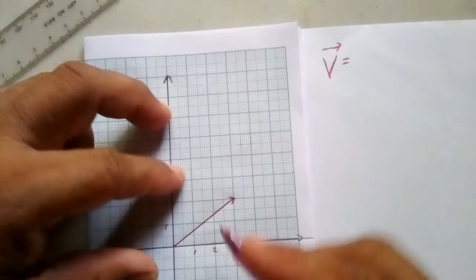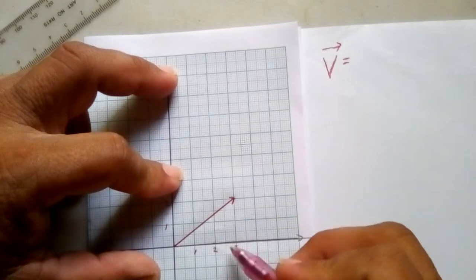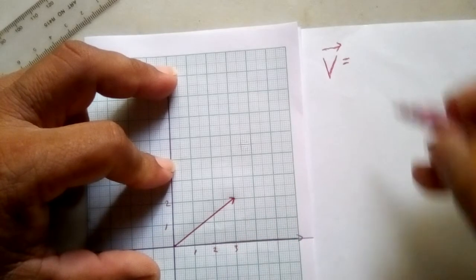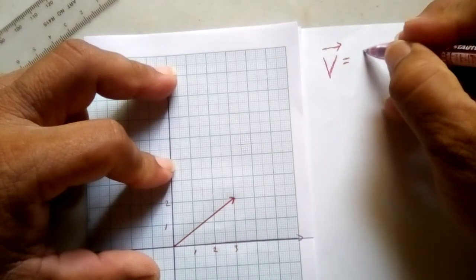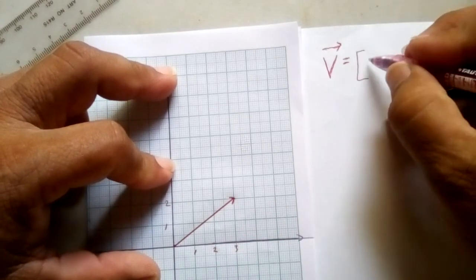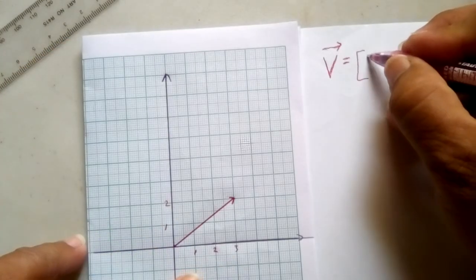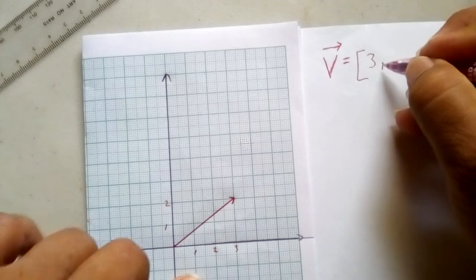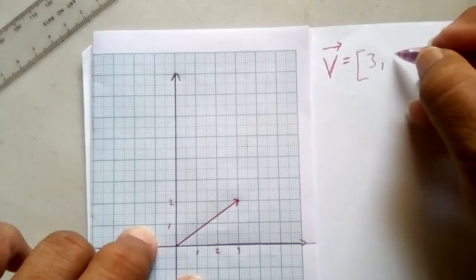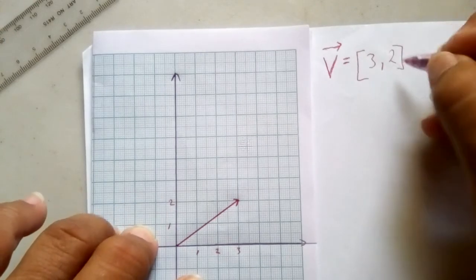So then this is 3, this is 2. Okay, so my component for this vector will be as follows. I'm going to put my bracket. I'm going to write my x component first, which is this bottom value on the horizontal axis, which is 3, and my y component, which is the 2. I'm going to put 2 here.